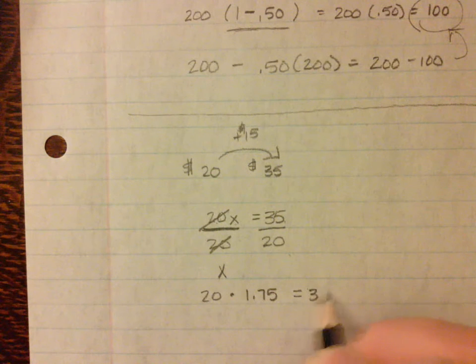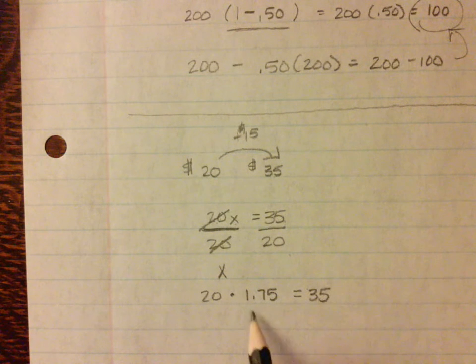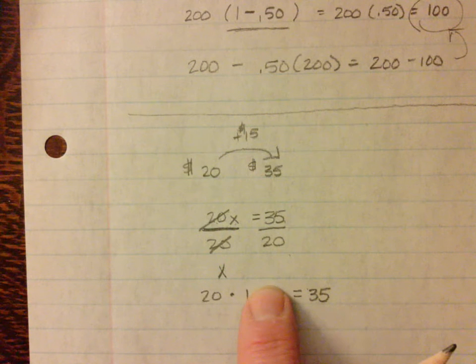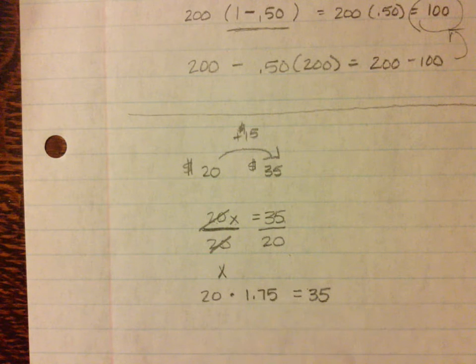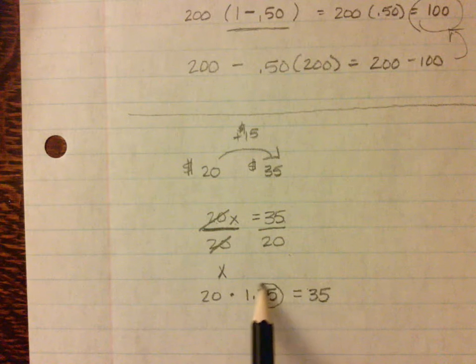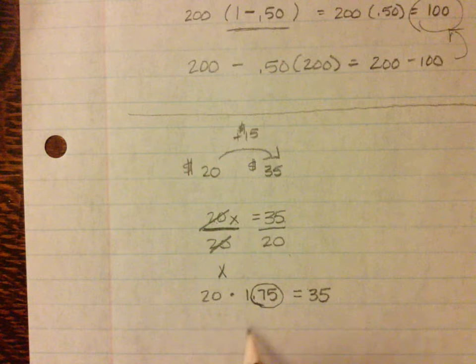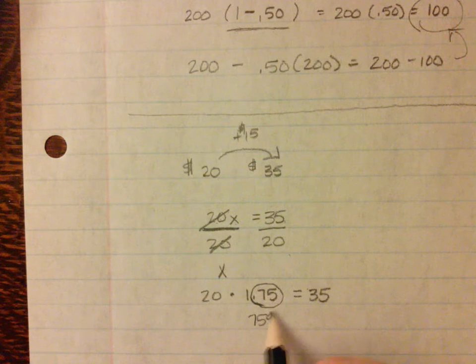So what I know is I took 20 and I multiplied it times 1.75, and that gave me 35. Now, if you just multiply by 1, you keep your 20. This piece right here is how much you grew or how much you marked up. So what we know is we've had a 75% markup here.